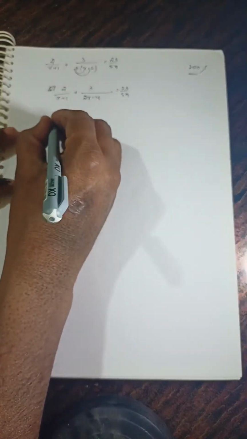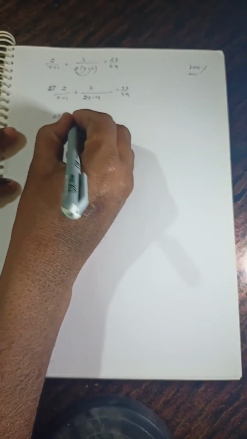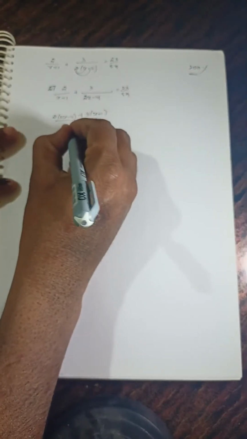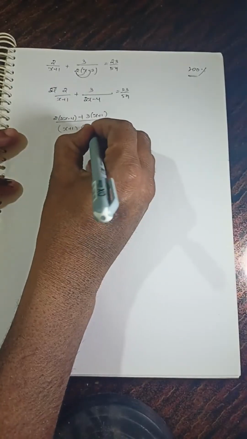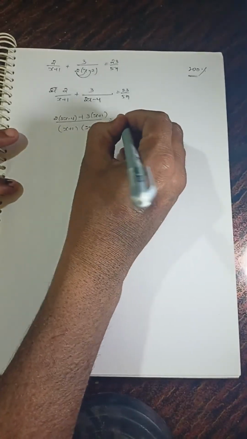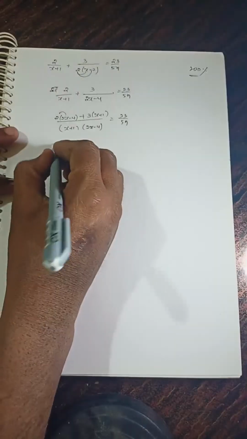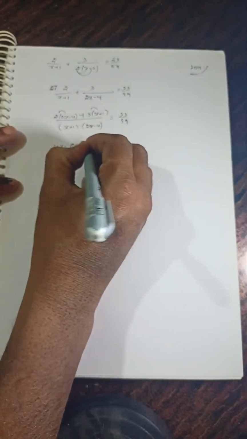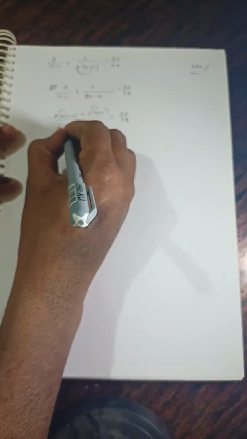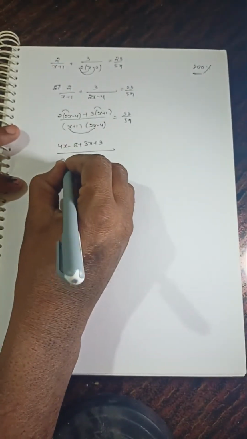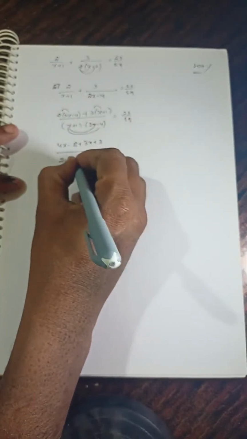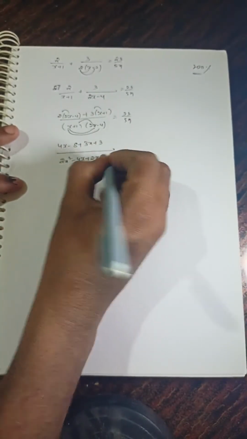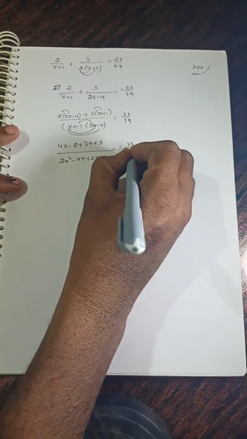Now do cross multiplication: 2 into 2x minus 4 plus 3 into x plus 1, denominator x plus 1 into 2x minus 4. Now 2 twos are 4x, 2 fours are 8, 3 into x is 3x, 3 ones are 3. Now multiply: 2x into x is 2x square, x into minus 4 is minus 4x, 1 into 2x is 2x, 1 into minus 4 is minus 4, equals 23 by 5x.